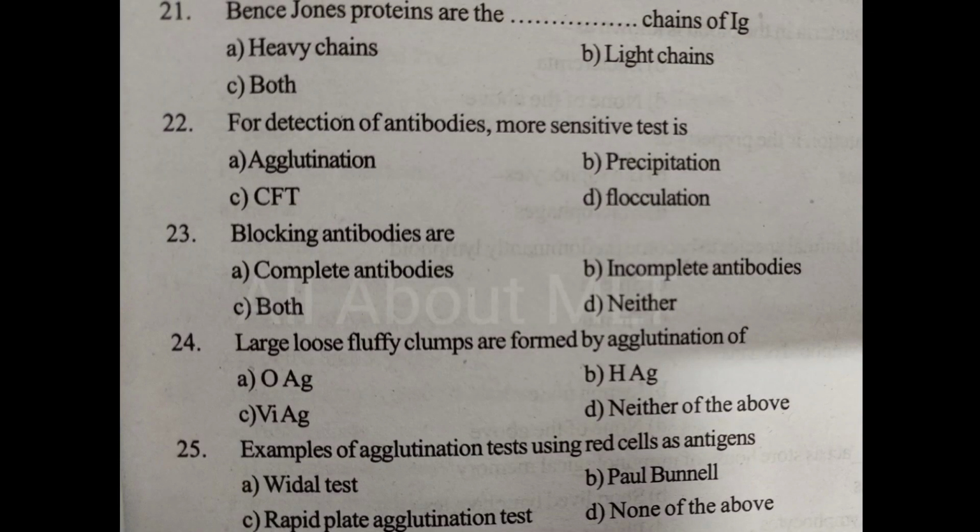For detection of antibodies, more sensitive test is option A, agglutination. Option B, precipitation. Option C, CFT. Option D, flocculation. Answer is option A, agglutination.